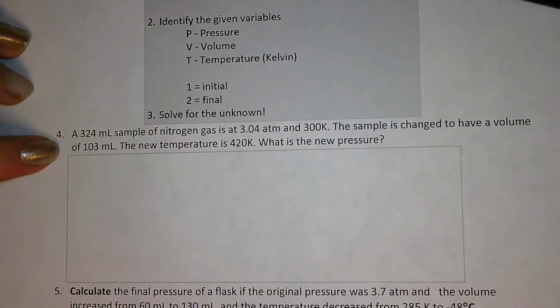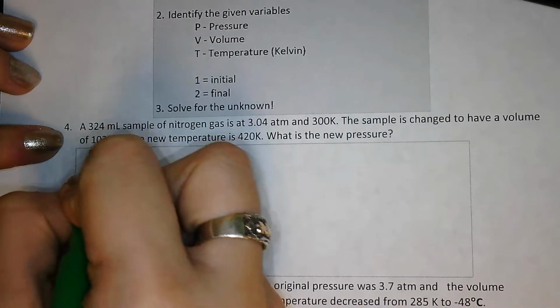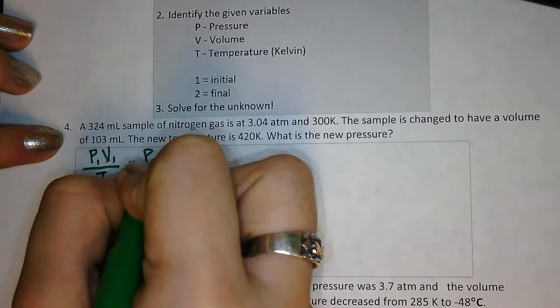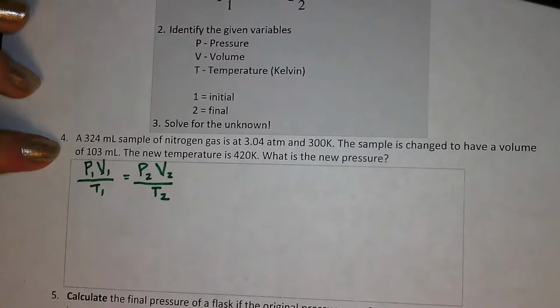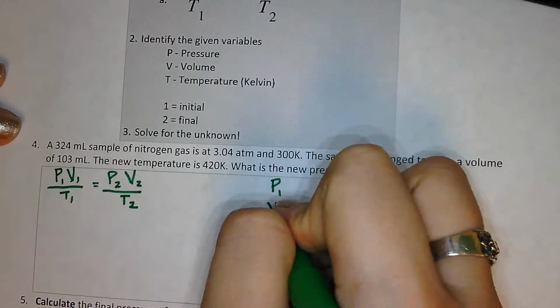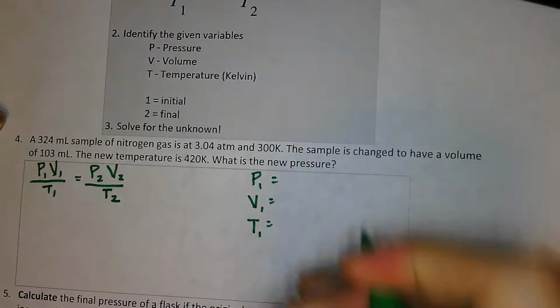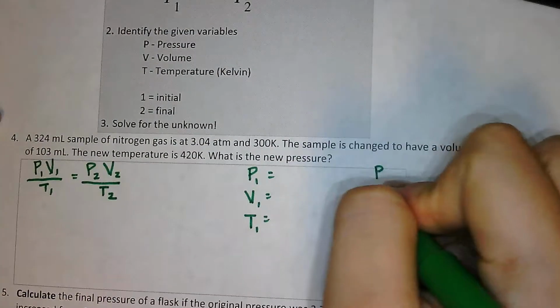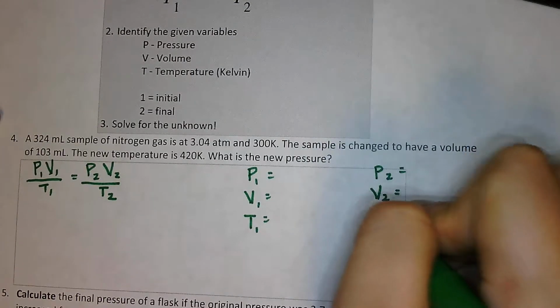So let's start by writing our equation. P1 V1 over T1 is equal to P2 V2 over T2. And now we have to find our variables. So I'm going to have pressure, volume, and temperature of initial values, and then I'm also going to have pressure, volume, and temperature of final values. That's why they have a little number 2.